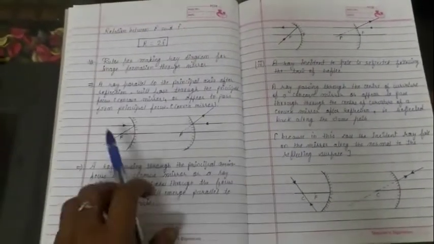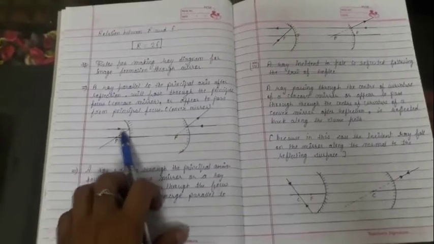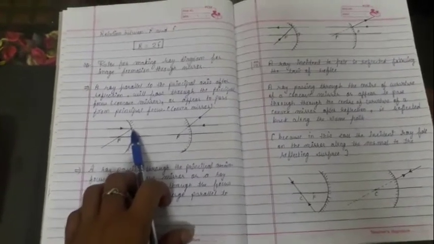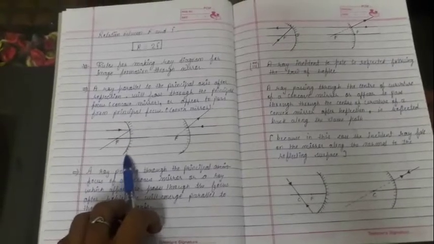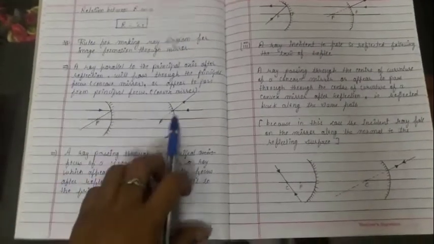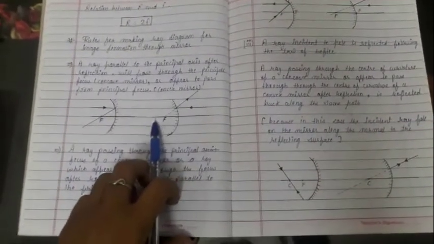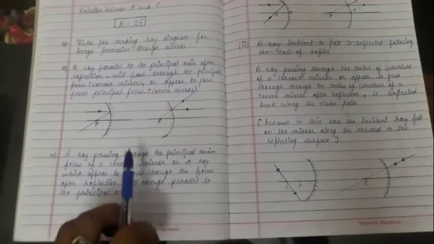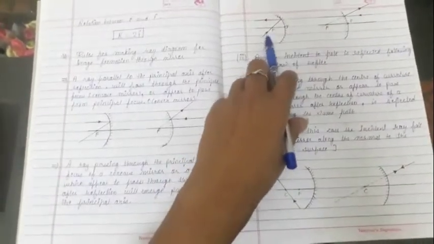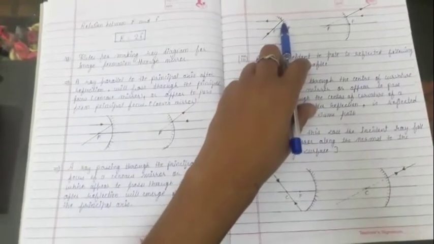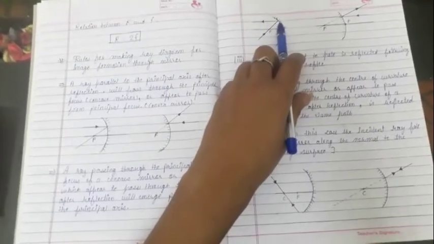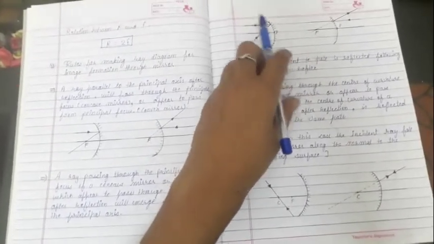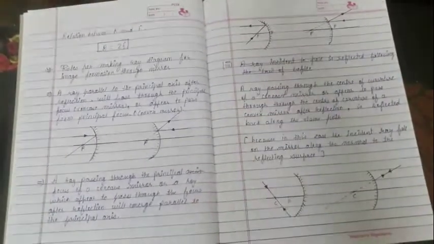The first rule is, when a light ray comes parallel to the principal axis, then after reflection from the surface, this light ray will pass through the focus, and here it will appear to pass through the focus. The second point is just the opposite of the first point. When a light ray comes from the focus to the reflecting surface of the mirror, then after reflection, this light ray will emerge parallel to the principal axis, and the same in the convex mirror.